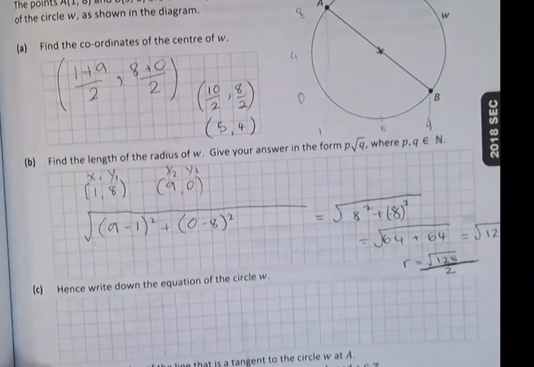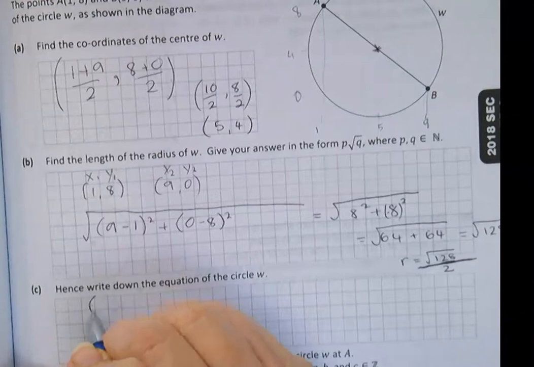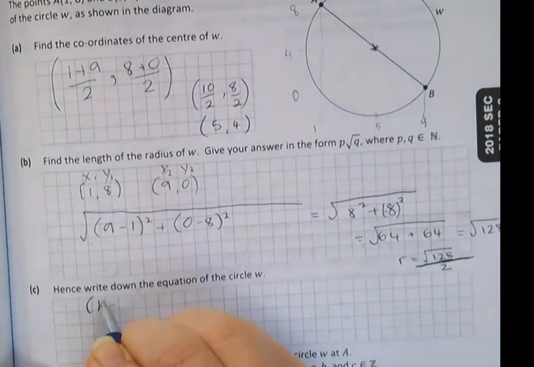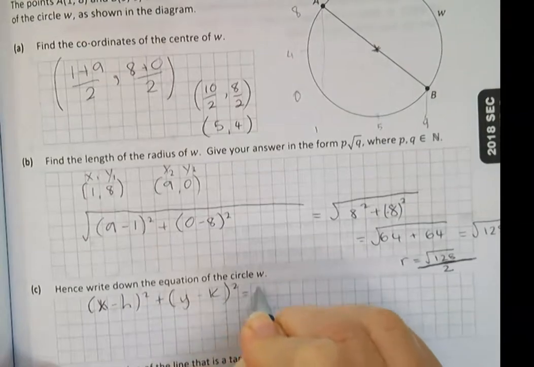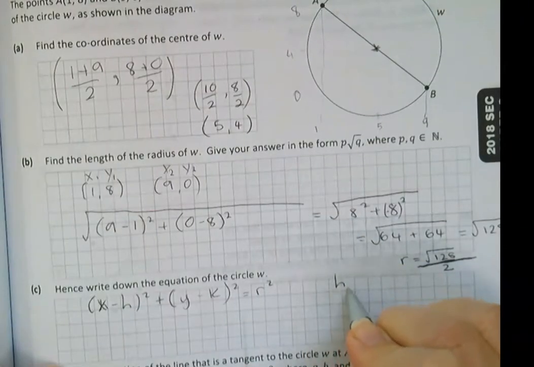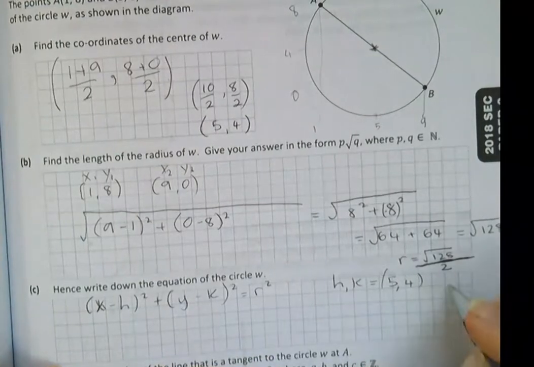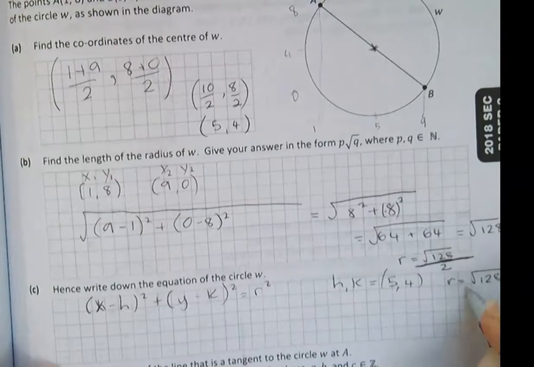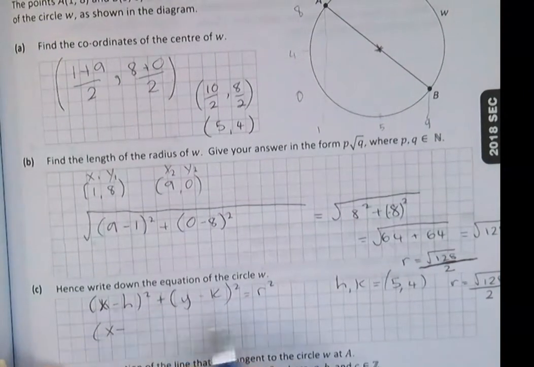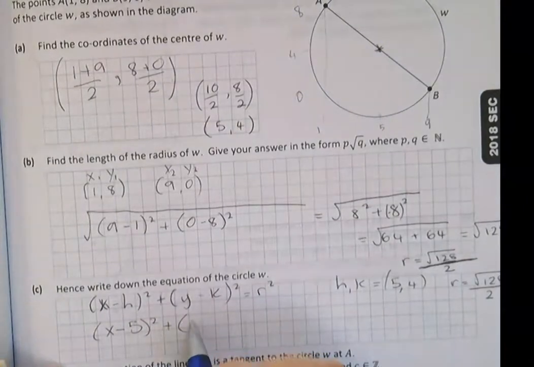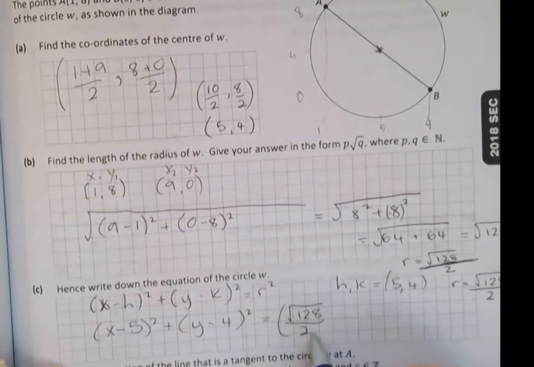So writing the equation of the circle has a center, which is our midpoint, so it's (5, 4). So your formula for a circle whose center is not (0, 0) is (x minus h) squared plus (y minus k) squared equals r squared. So in terms of this, our h and k is equal to 5 and 4. Our r is equal to the square root of 128, all divided by 2. Okay, so you're just going to plug that in. So you're going to go (x minus 5) squared plus (y minus 4) squared equals square root of 128 all over 2, to be squared.